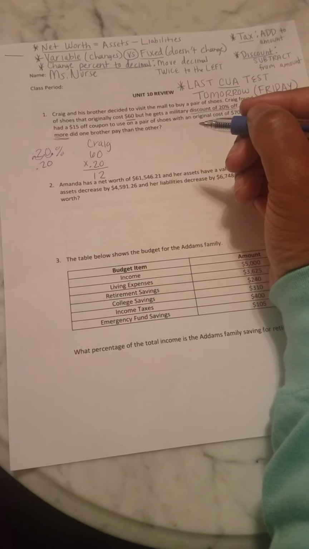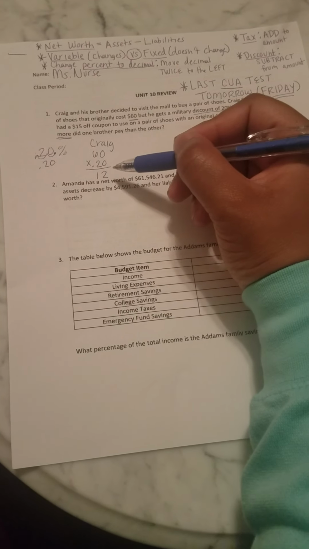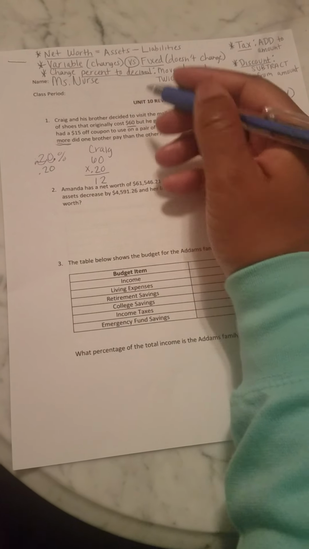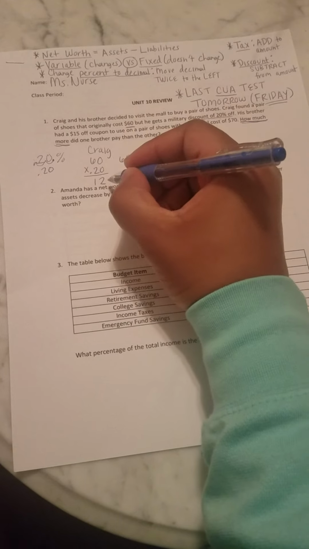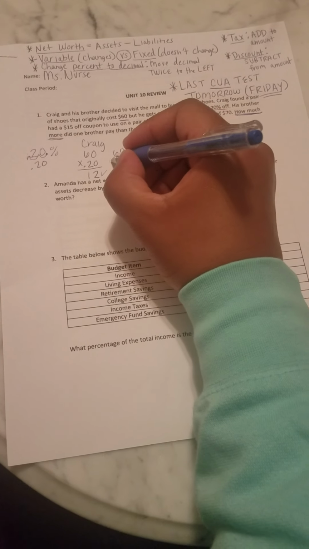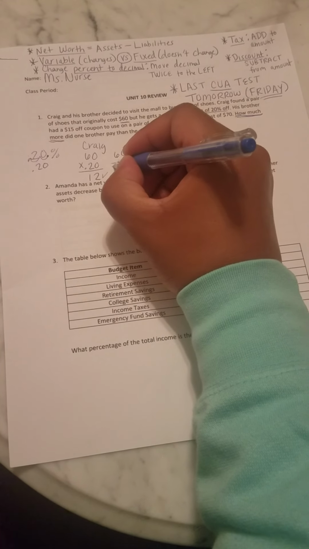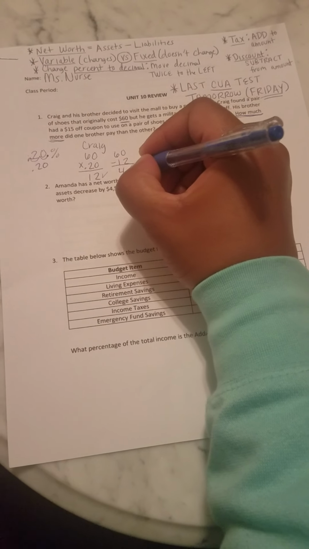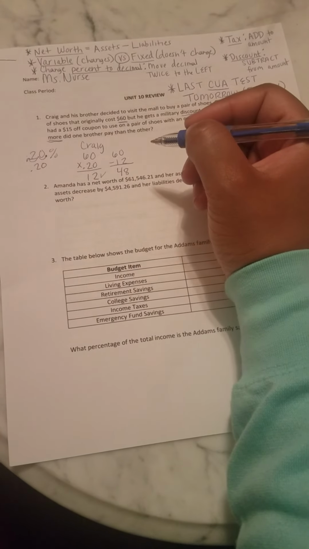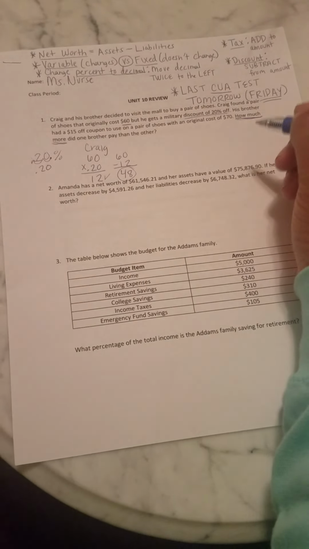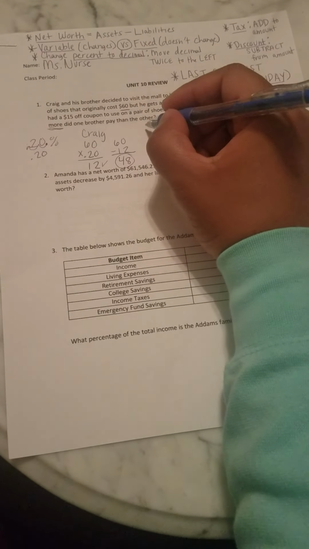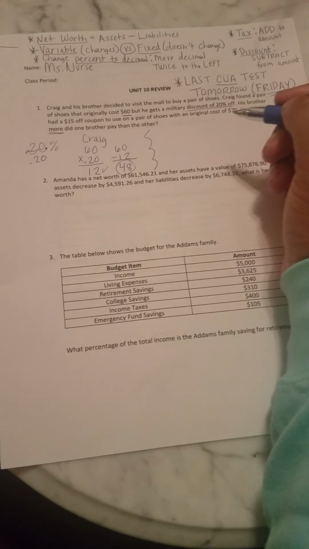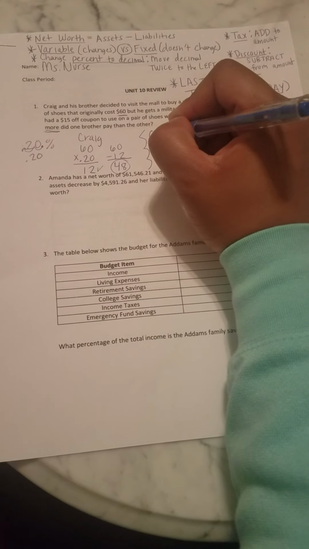Okay, but then don't forget it's a discount, so it has to be subtracted from your original amount. So we're going to do 60 minus our discount that we just found, which is 12, to get the new amount, which will be $48. Okay, so that's what Craig is going to end up spending. Now let's find out about Craig's brother. I'm going to make a section for him.